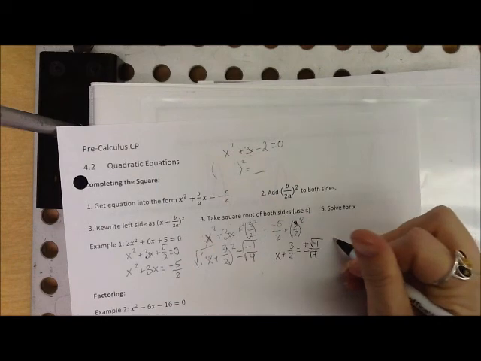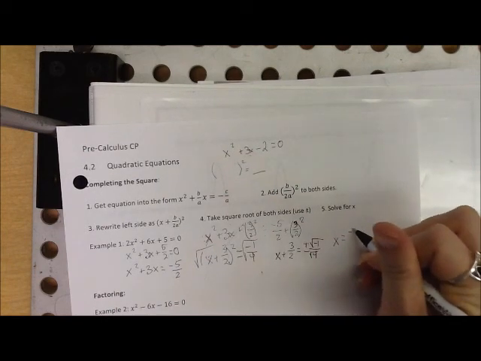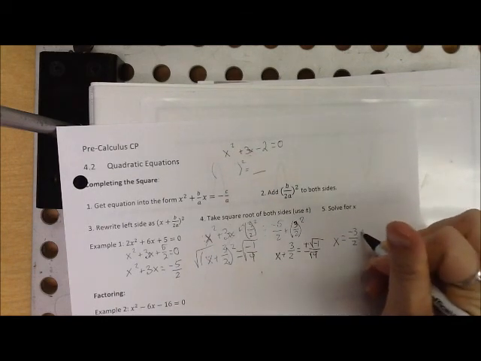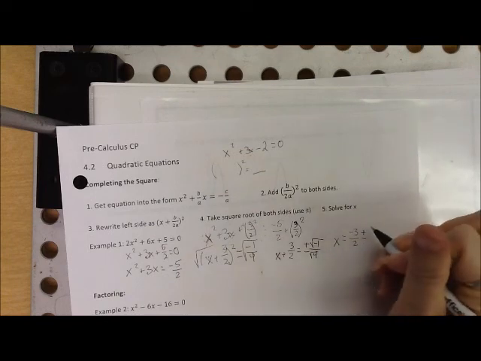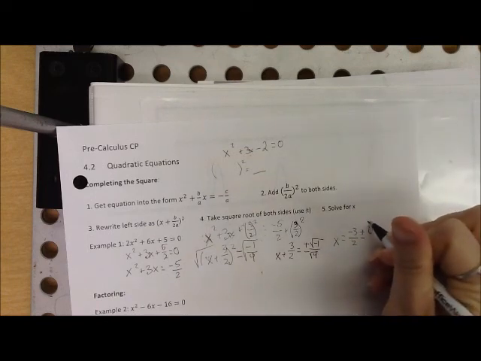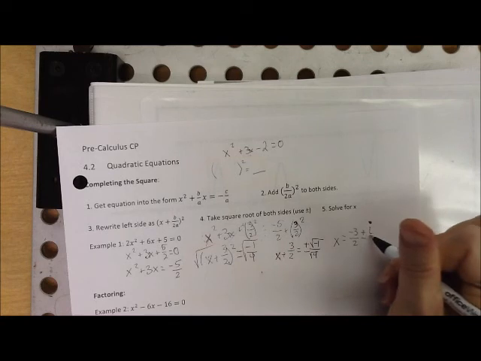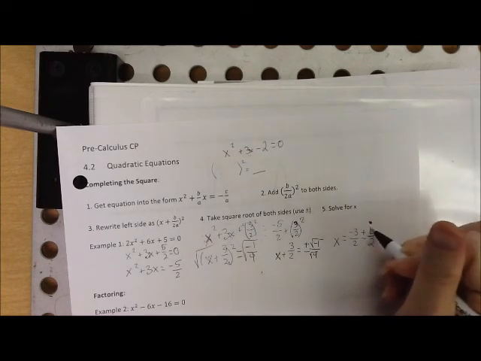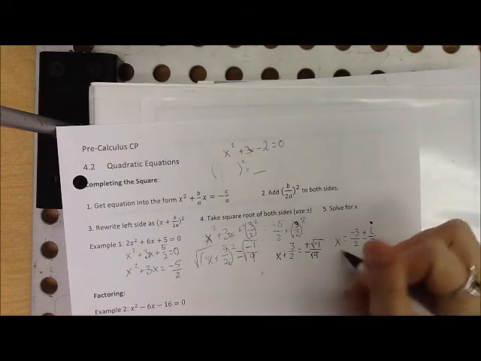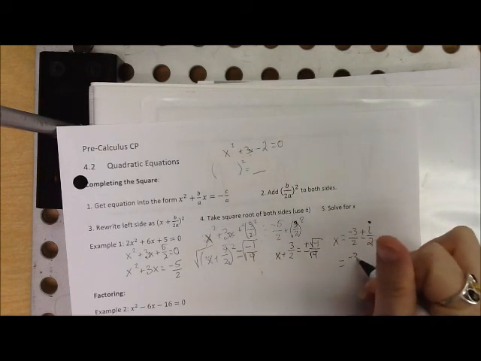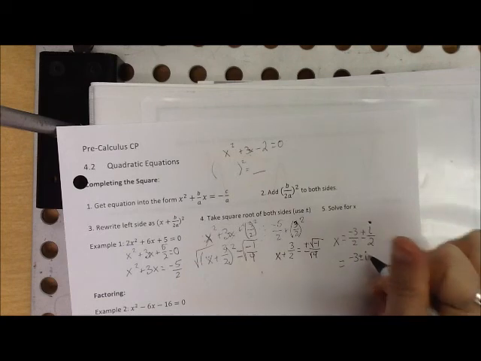So this becomes x equals negative 3 over 2 plus or minus, well, the square root of negative 1, that's i. We have a letter for that. And the square root of 4, that's 2. So negative 3 over 2 plus or minus i over 2, or to combine them into one thing, negative 3 plus or minus i over 2.